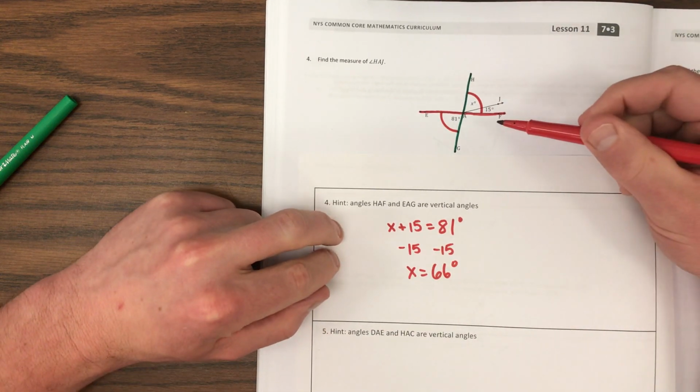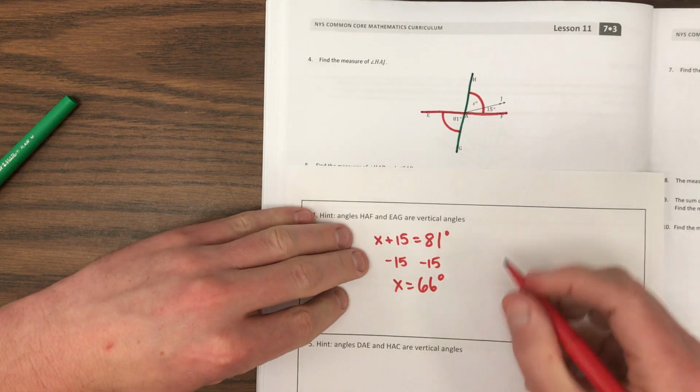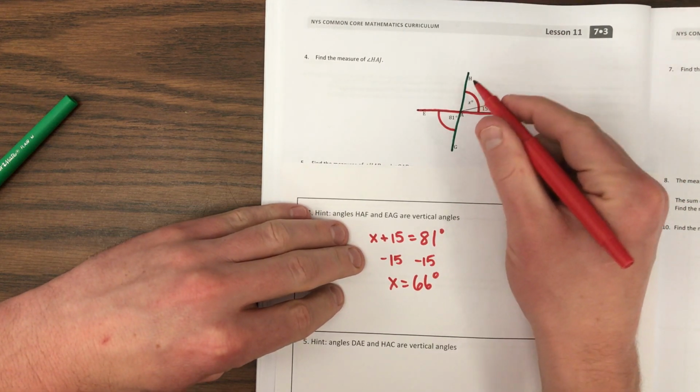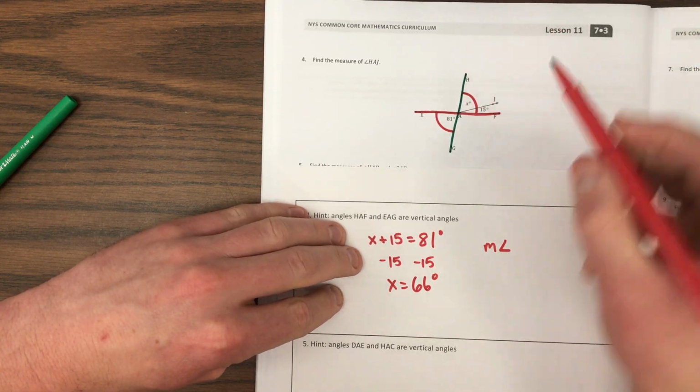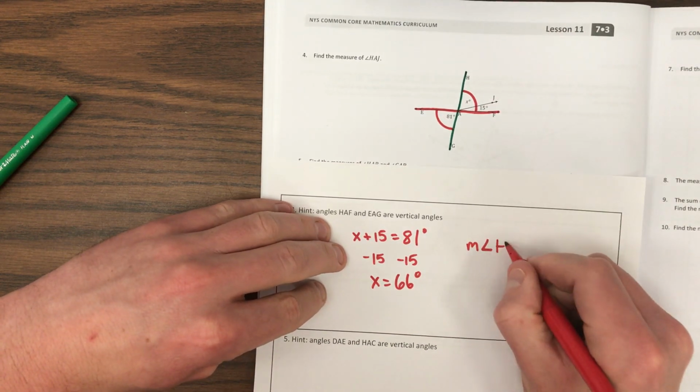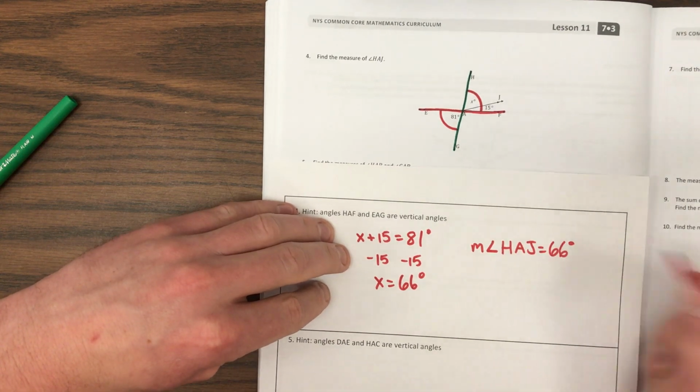This one, they did give us letters on the lines for us to be able to name our angles. So I'm going to say that the measure of angle HAJ equals 66 degrees.